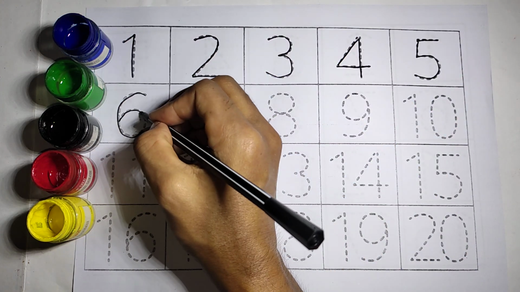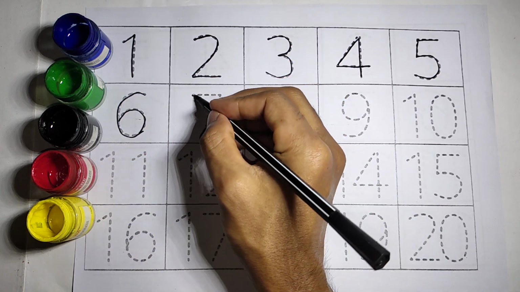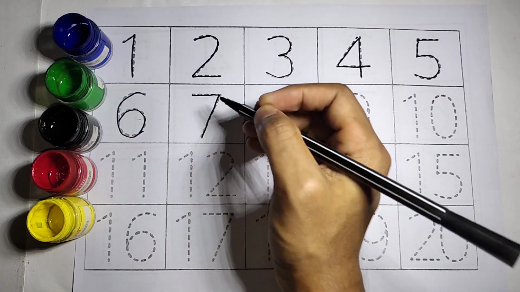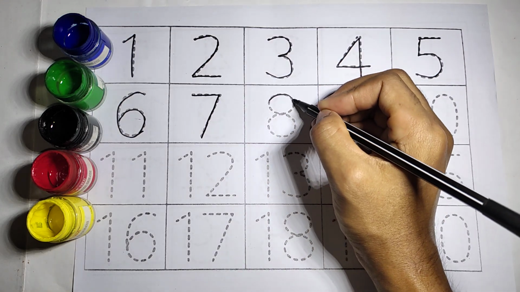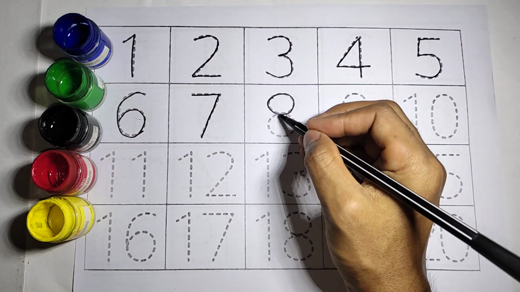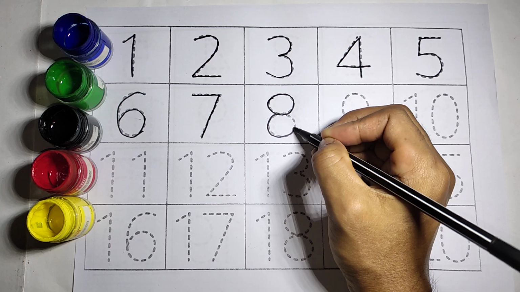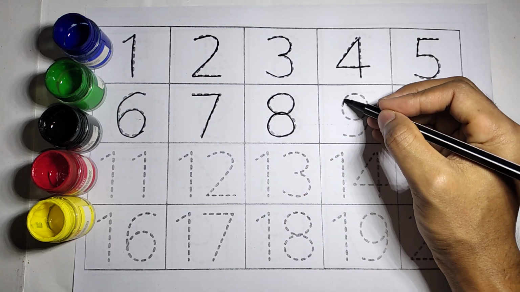The next one is 6, S-I-X, 6. Kids, now we draw the number of 7. And the next one is 8. Now we draw the number of 9.